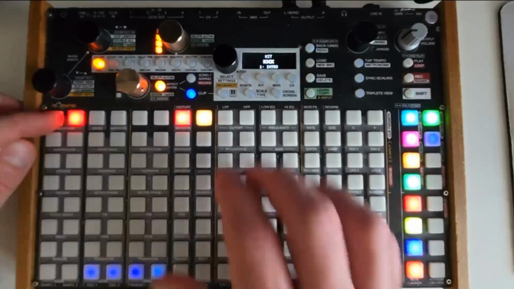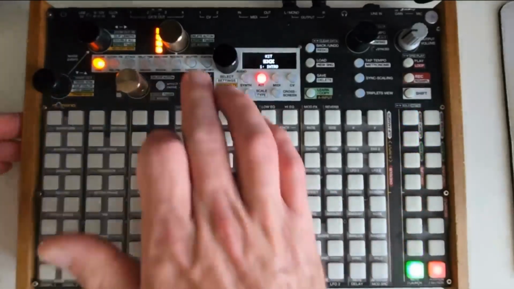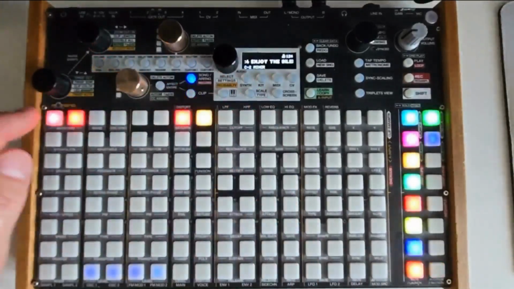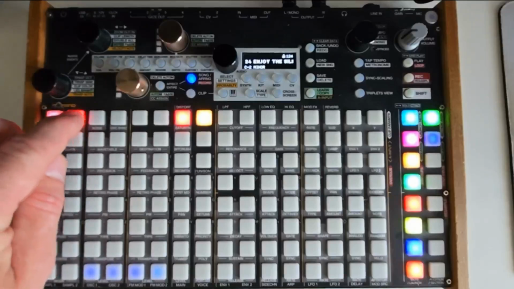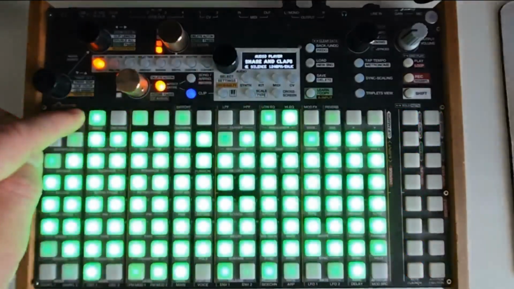So I've got a kick in there, which I'm not using. I'm just using that as a label because I got the kick on this track. So for this one, I've basically just got the whole track.